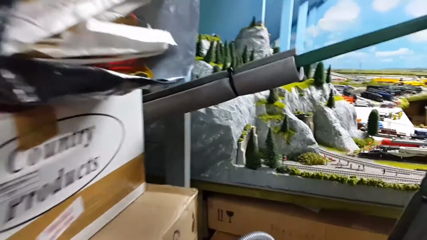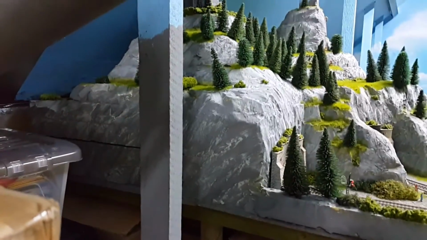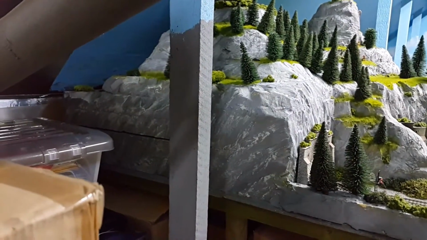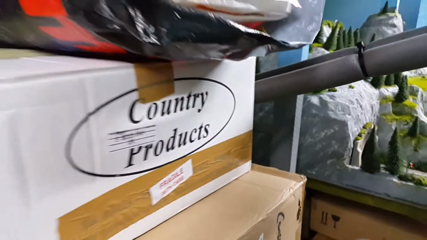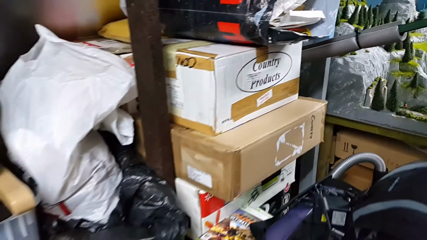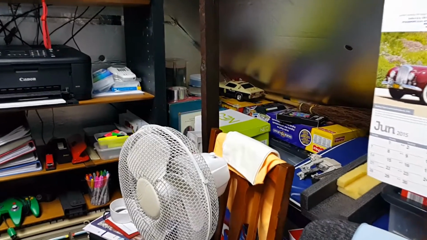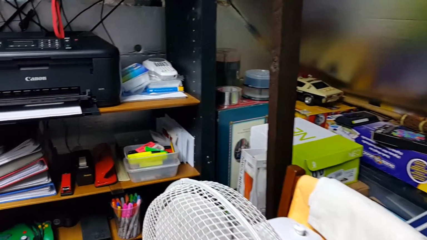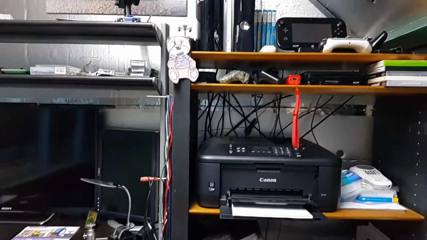Also, I was going to have trains coming out from this tunnel around the back end of it and coming up. The original plan was, but I had to cut it short. Where all these boxes are, it's going to come up there into that far corner, around there, and it was going to go around the back of the main computer system.